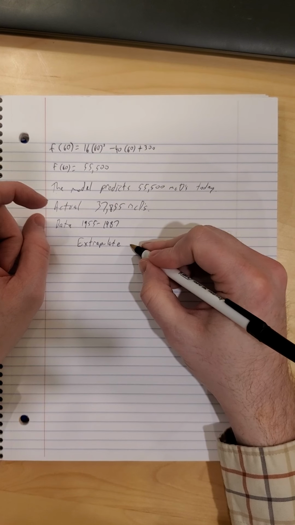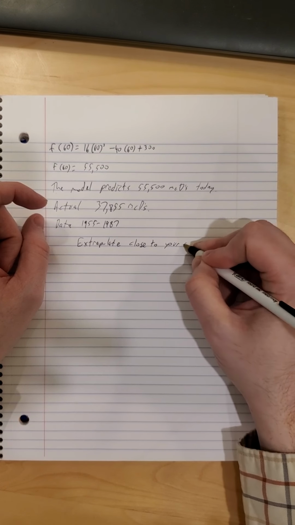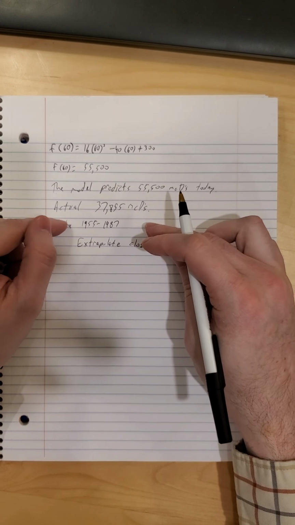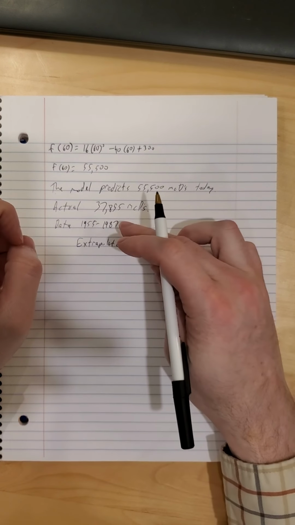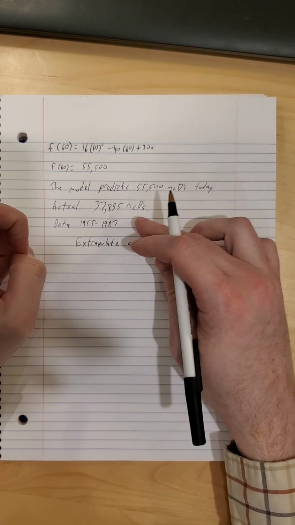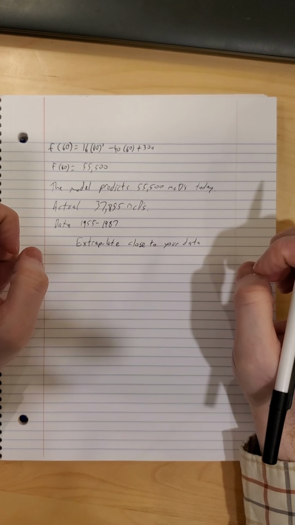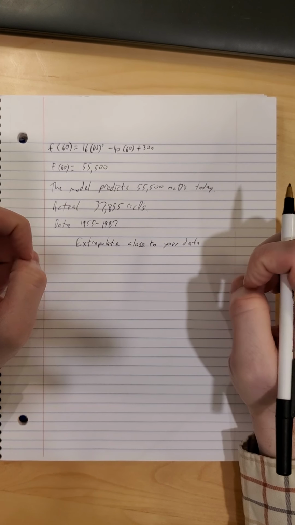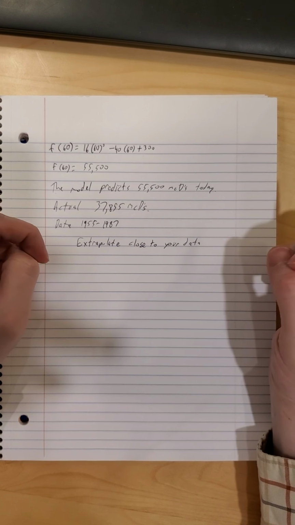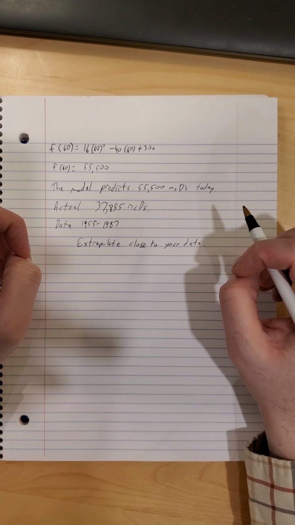You want to make sure to extrapolate close to your data. So I would feel comfortable using this data to predict the number of McDonald's restaurants in 1989, or maybe even as far out as 1990, since they do have several decades worth of information. 2020, however, is way too far past 1987 for this to be very useful to us.